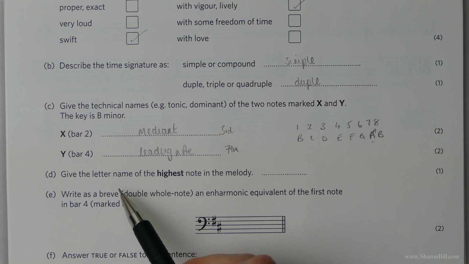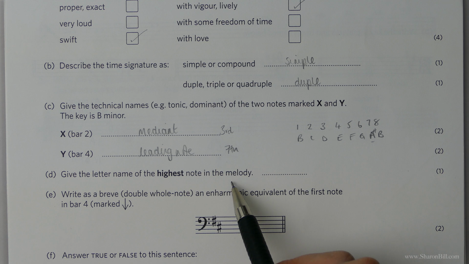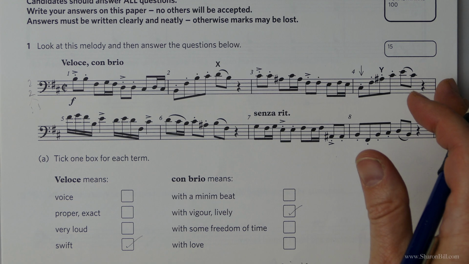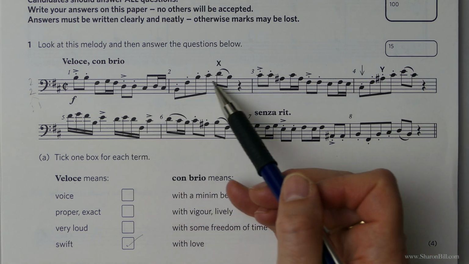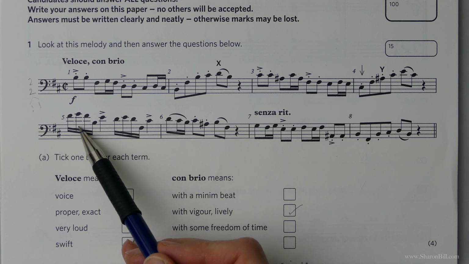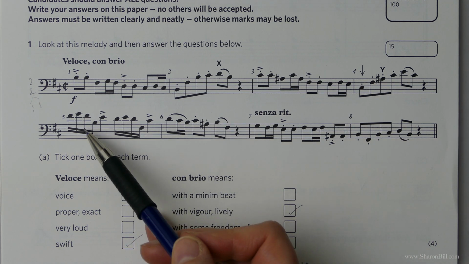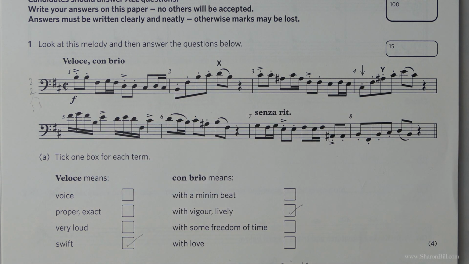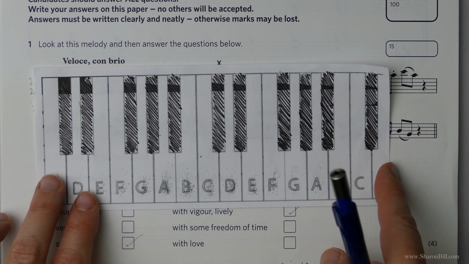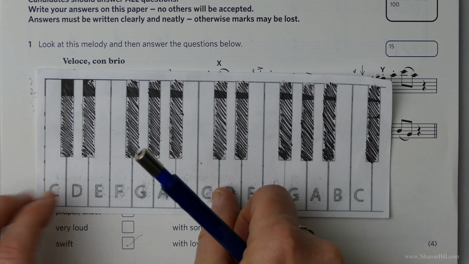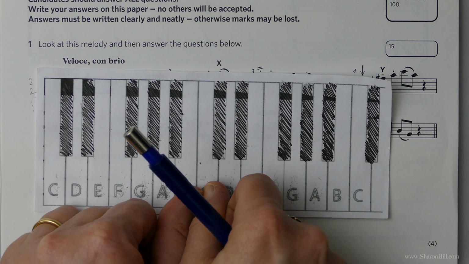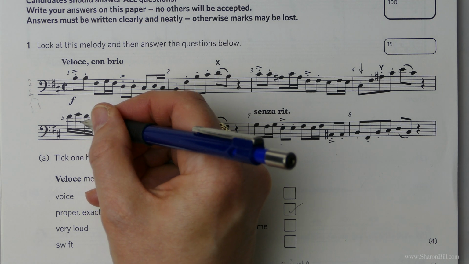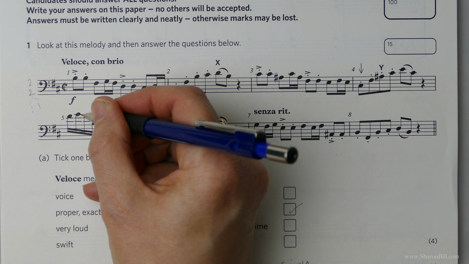Now then, we're asked to give the letter name of the highest note in the melody, so let's just scan through. Remember, we're in the bass clef, so pretty high here, however here even more so. So that's going to be it, isn't it? 3 ledger lines. So if that's middle C, remember middle C, just to refresh your memory, if you visualise a piano keyboard, it's at the bottom of the treble, the top of the bass, we've met in the middle. So if this is middle C, C, D, E, F, G, that's our answer.